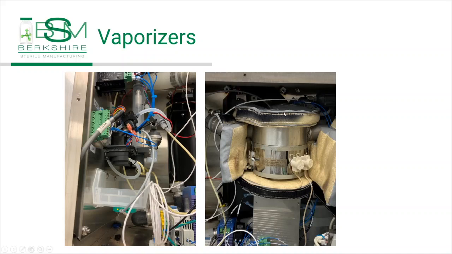The line going out goes into this vaporizer here, which is essentially just a large stainless steel can that has a heating element in the bottom, and the liquid hydrogen peroxide is dropped onto that heating element, and it evaporates. And then air provided by the system pushes through here, grabs the hydrogen peroxide and water, and puts it into the chamber.